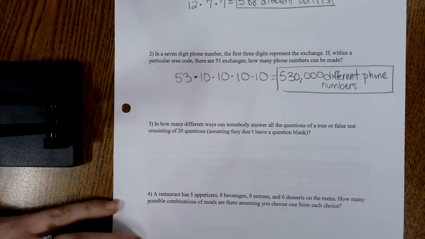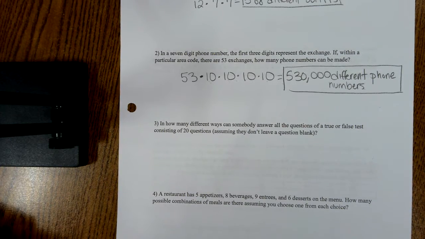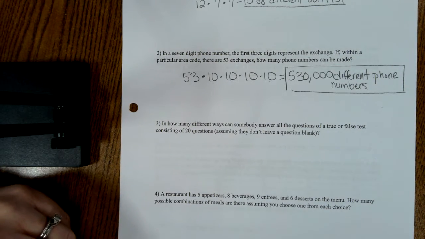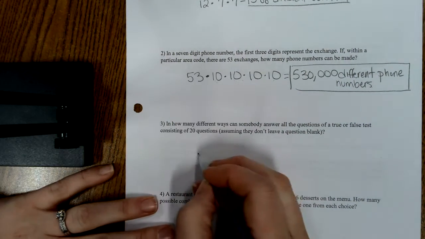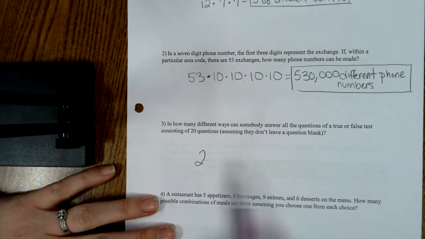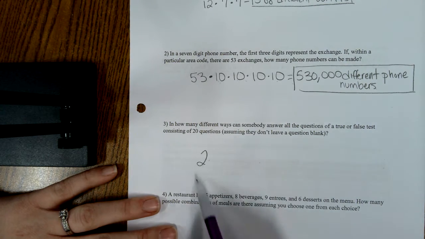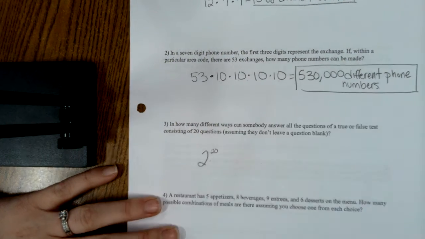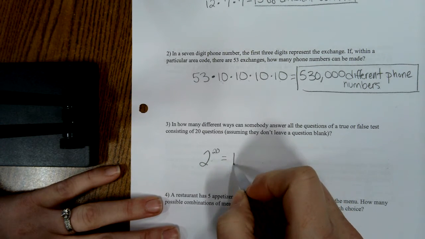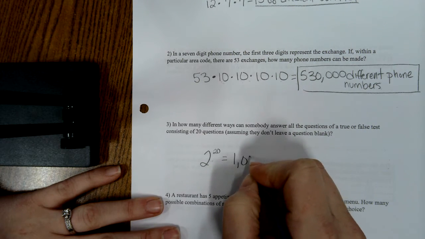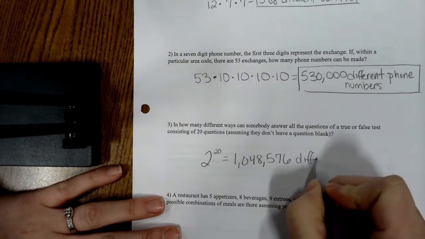All right, number 3. In how many different ways can somebody answer all of the questions on a true or false test consisting of 20 questions, assuming they don't leave a question blank? So if it's true or false, there are 2 possibilities for each question, true or false. So there's 2 possibilities for each question, and there are 20 questions. Now, instead of writing 2 times 2 times 2, 20 times, you can do 2 to the 20th power. When you put that in on your calculator, you're going to get 1,048,576 different ways.